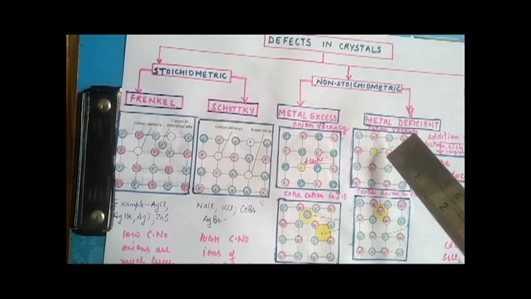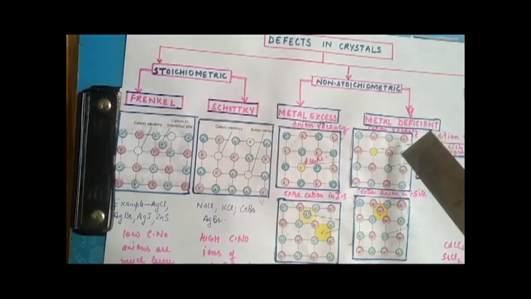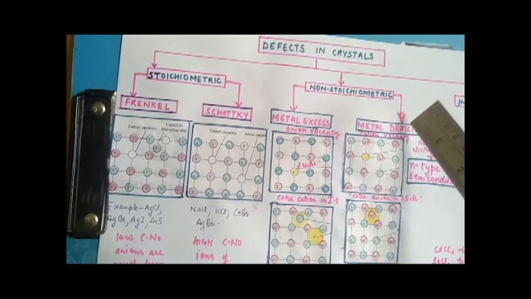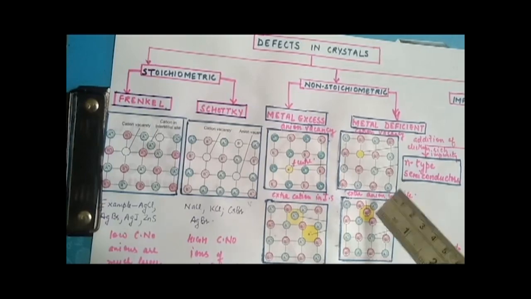Another kind of non-stoichiometric defect can be metal deficient defect. This defect may again arise due to two reasons: either because a cation leaves its regular site and causes a cation vacancy, so this is metal deficient defect due to cation vacancy, or an extra anion may occupy the interstitial site and may cause metal deficient defect.